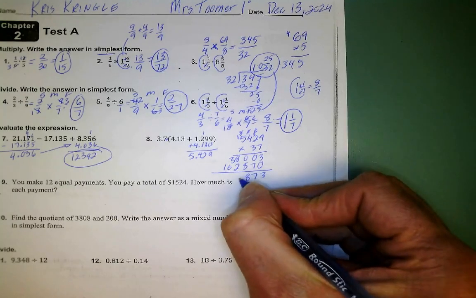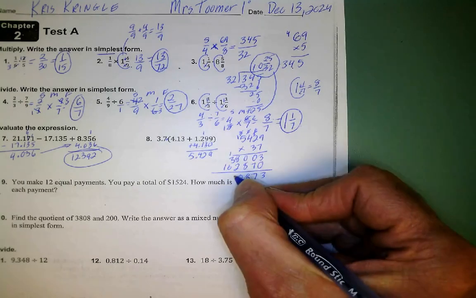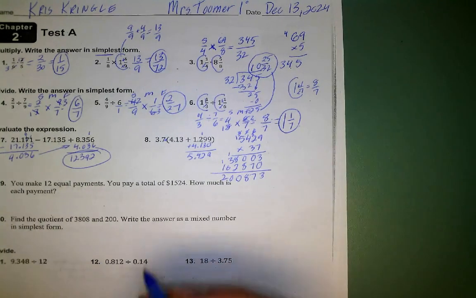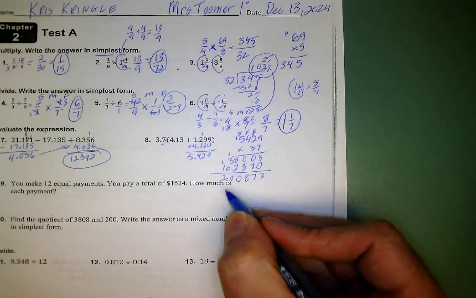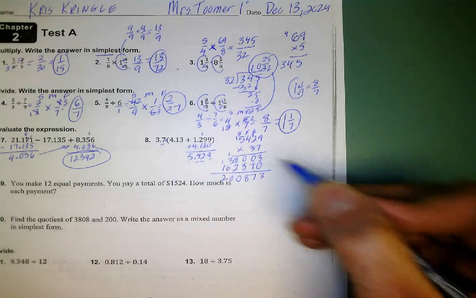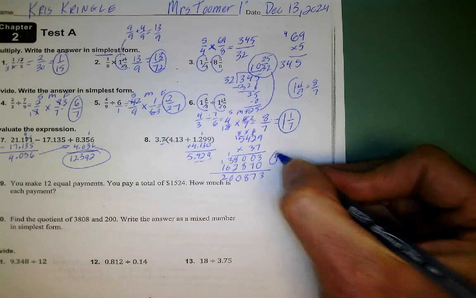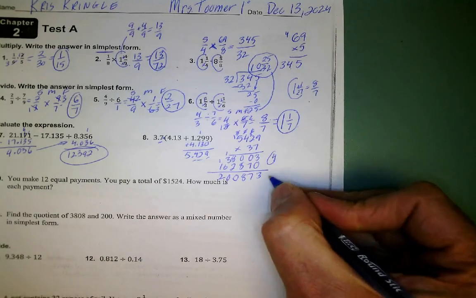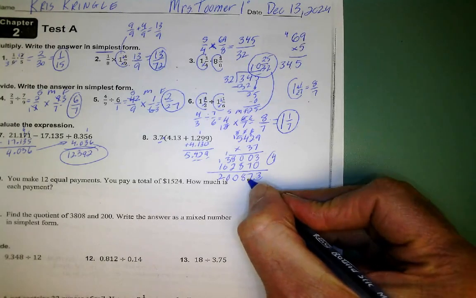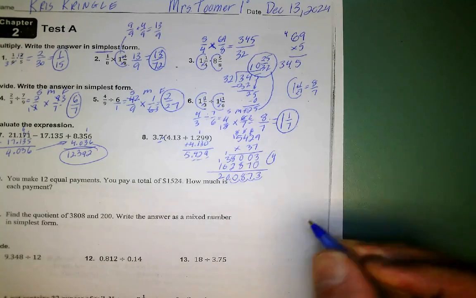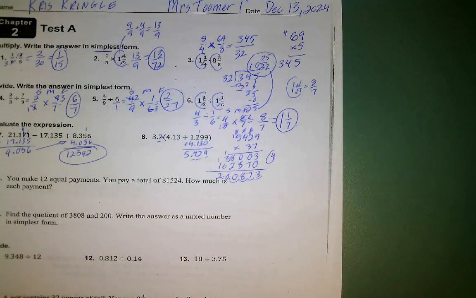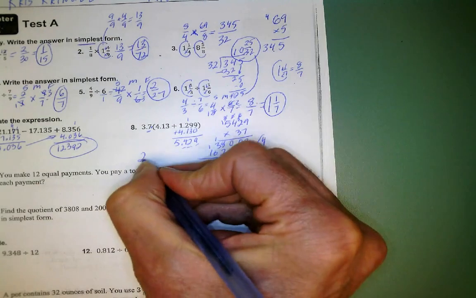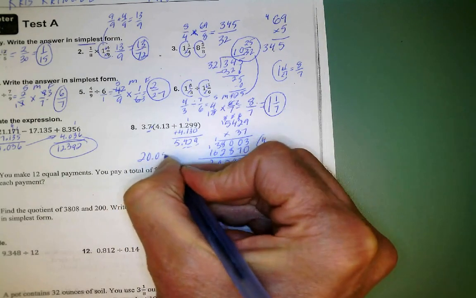And now I got to go back and say I pretended there was no decimal, but there was 1 there, and there was 1, 2, 3 there. So really there were 4 numbers to the right of the decimal. So I have to go back 4 spots in my answer. 1, 2, 3, 4. So my answer is going to be 20.0873. Let's go ahead and rewrite that over here and circle it.